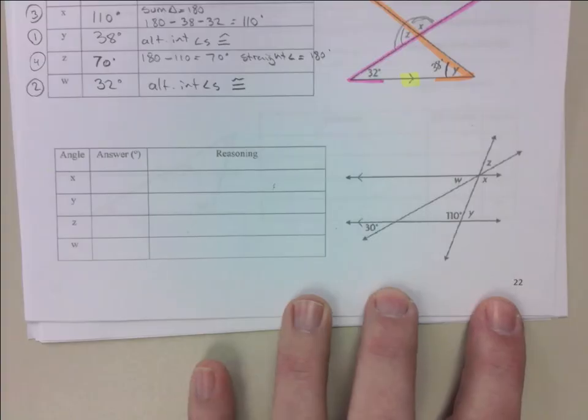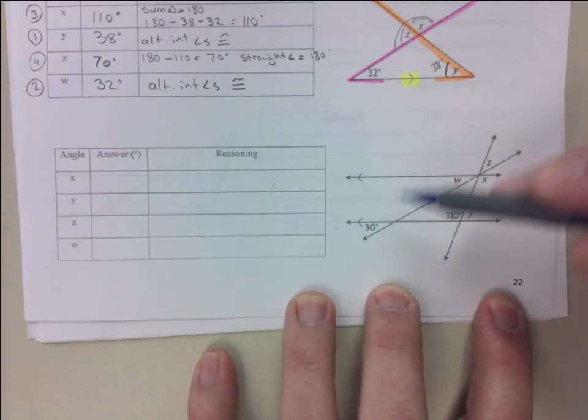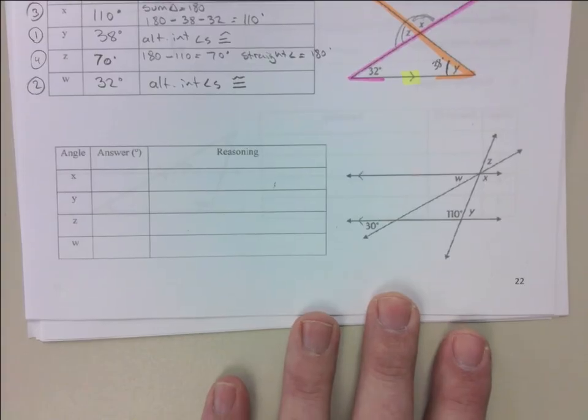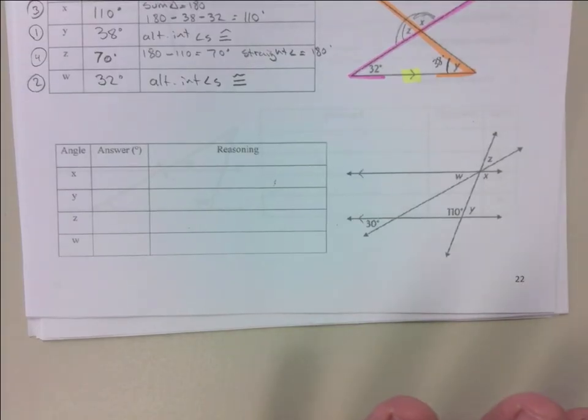All right, so 22. I'm going to do the bottom one here. Where would I start on that one? Most of the time there's only one way to start, and once you find that starting point, then everything just falls into place. So you kind of have to find a number and see if you can connect that number with another angle. W? Yeah, I would agree with you.